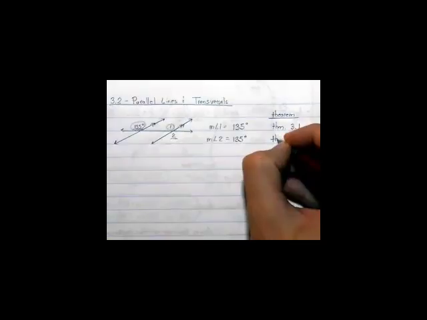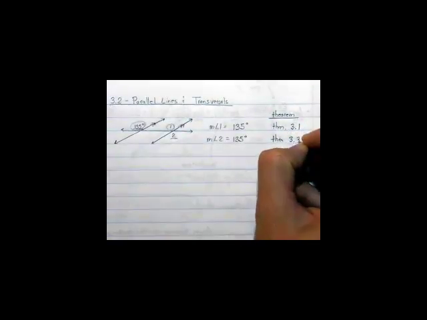Alternate exterior. So you have a theorem about alternate exteriors, correct? Theorem 3.3. And if you wanted to write out the alternate exterior angles congruence theorem, that's fine too, but it's just theorem 3.3.